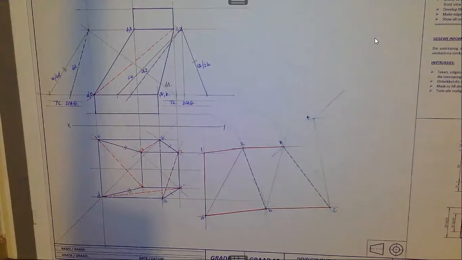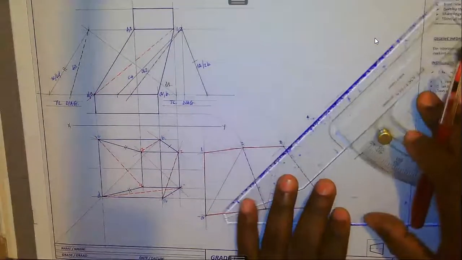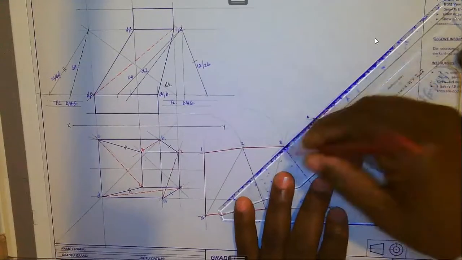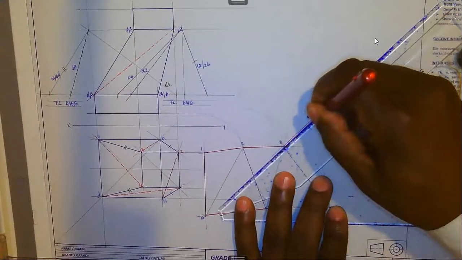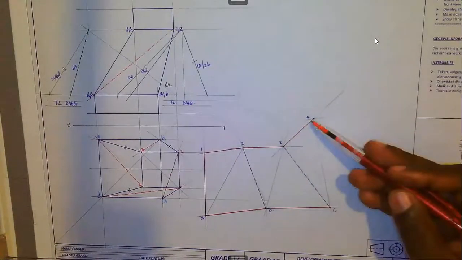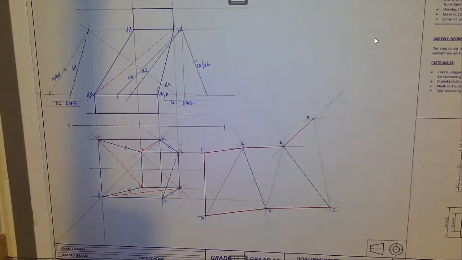The line to outline is 3, 4. There you go. So 3 to 4 is outline because it is a cut line. Right.